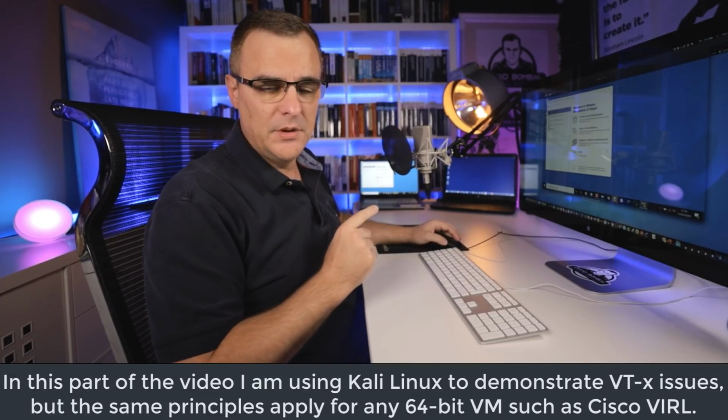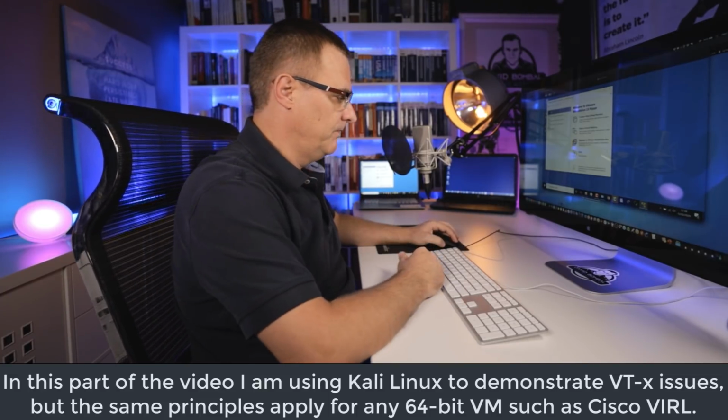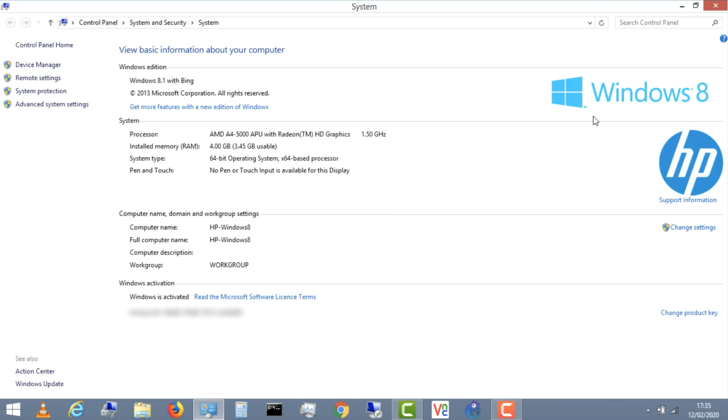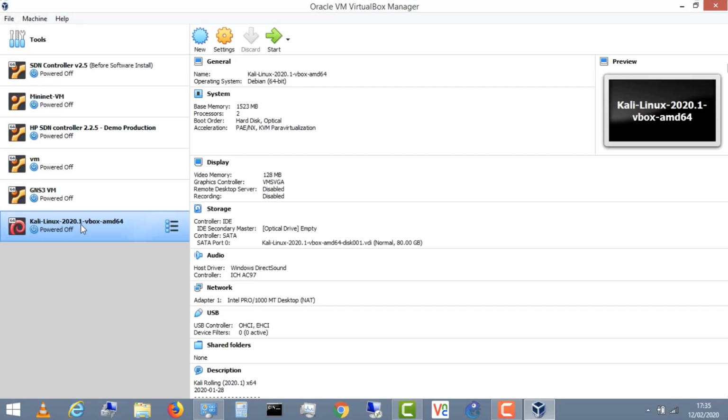Now, that's an example on an Intel CPU. Let's have a look at AMD. So here's another laptop. This example is running Windows 8 on an AMD processor. Similar kind of issue exists. I'll start up VirtualBox, and I'll try and boot up the Kali Linux host.